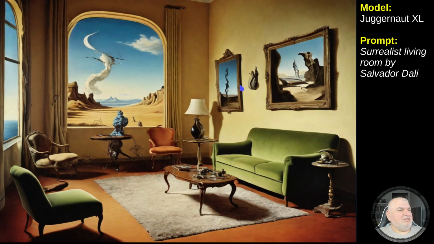We have some tall things here that are similar to Salvador Dali's style, but I don't see many other similarities with his style, and I don't know if this is a defect or something in the image. It's not clear to me, so I think this image is not good, although it was generated by the same model that generated all the previous images, and many of them were successful in my opinion.